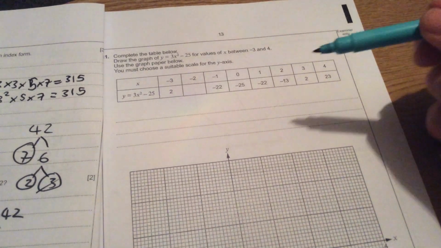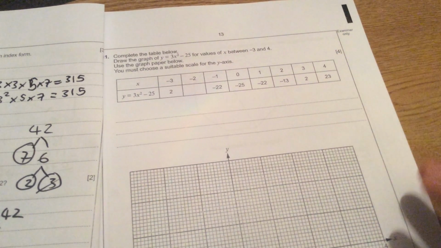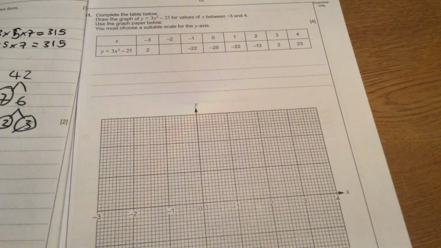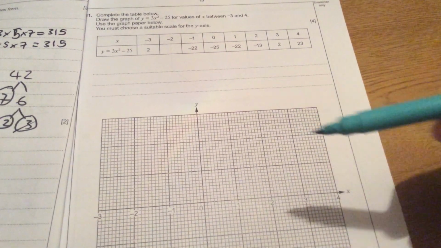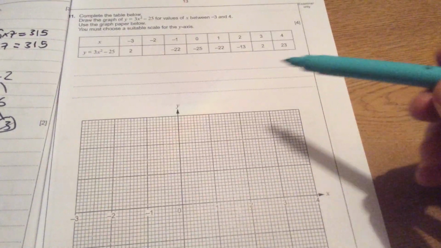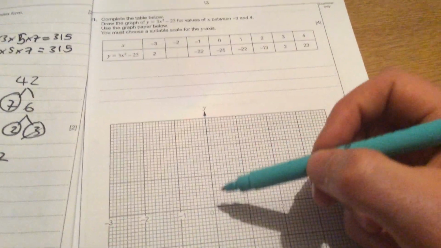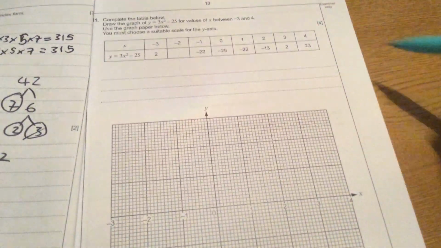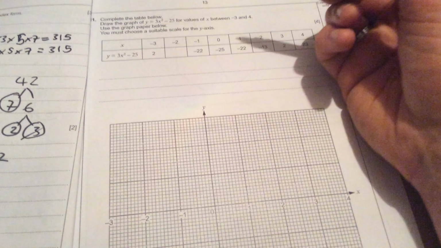Okay, complete the table below. Draw the graph y equals 3x squared, take away 25, for values of x between minus 3 and 4. Really nice question, and these are quite easy, I think. What I suggest is filling this in before you try this. Normally I'd say plot the points you don't know, but we haven't got an axis for the y-axis, so it's really important to make sure we know what this number is first.